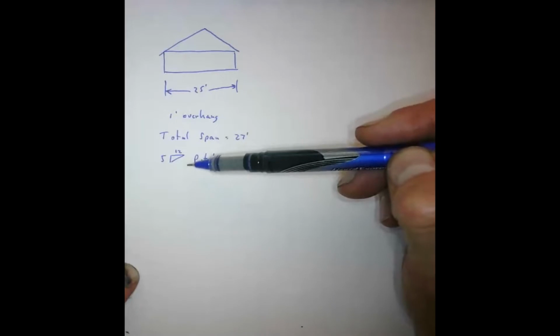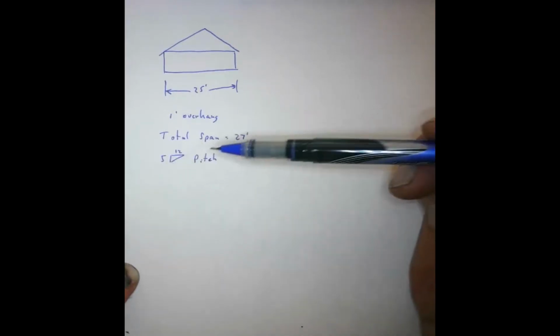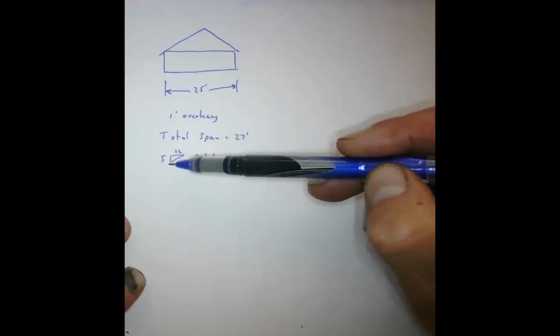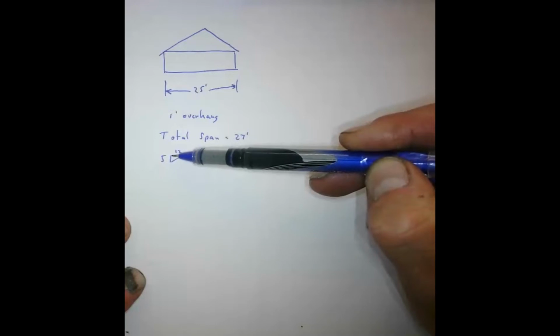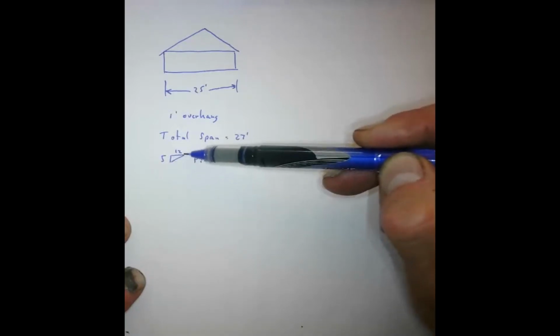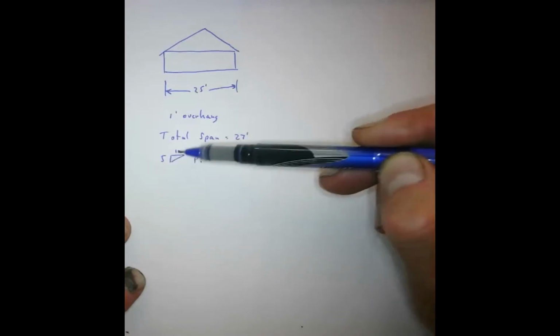And for this house design, it could be different. It could be a 5/12, 6/12, 7/12, 12/12, 4/12, whatever it is. Let's say, for example, it's a 5/12 pitch. That means that for every 12 feet of run, it goes up 5 feet. It could be 12 inches or 5 inches. Either way, it's the same. All right, so it's a 5/12 pitch.